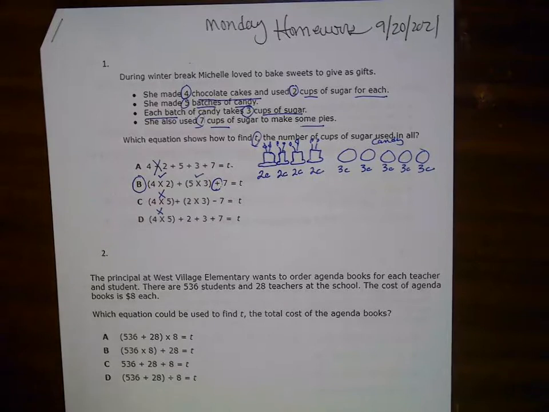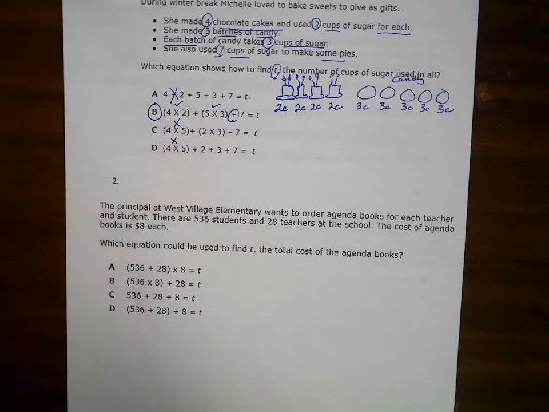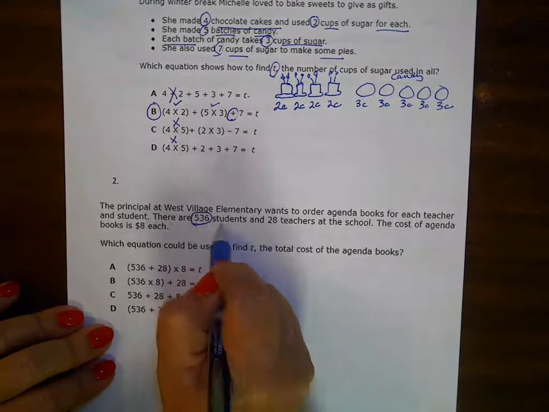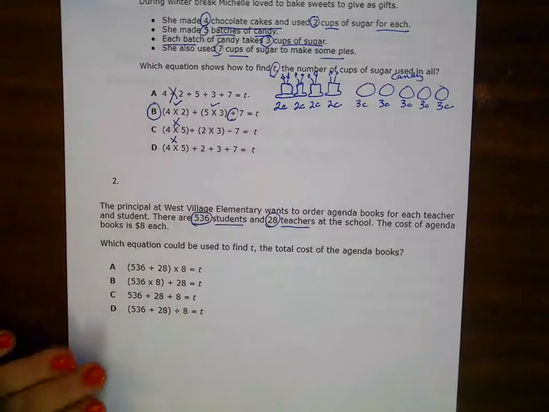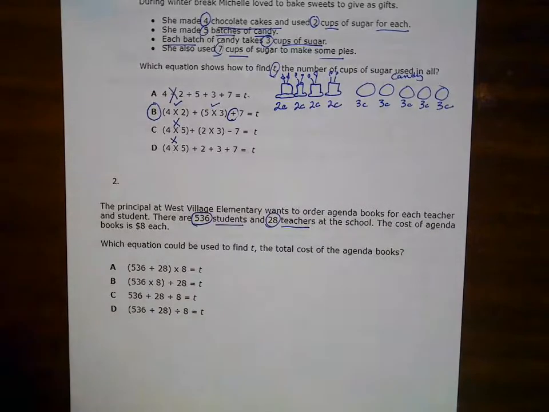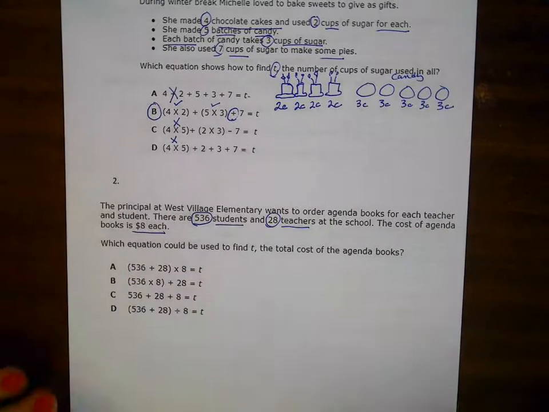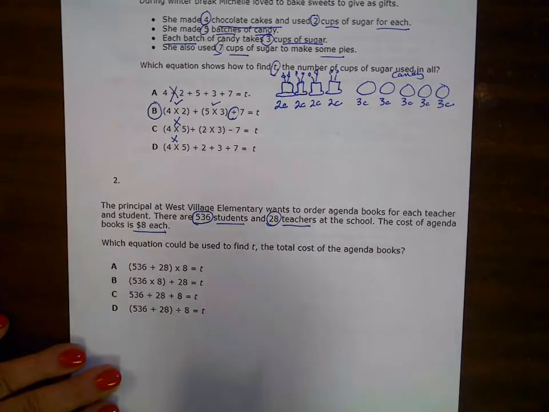Let's look at number 2. The principal at West Village Elementary wants to order agenda books for teachers and students. There are 536 students and 28 teachers at the school. It's a small school. The cost of agenda books is $8 each. Now we've run into that situation here when we get agenda books, but we don't charge. We used to, but we don't anymore.